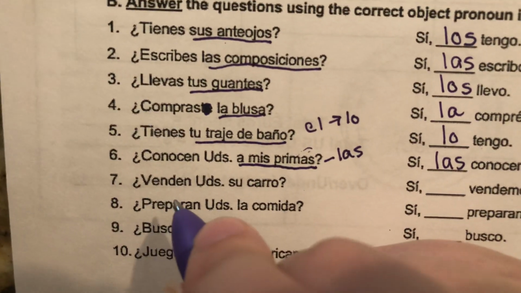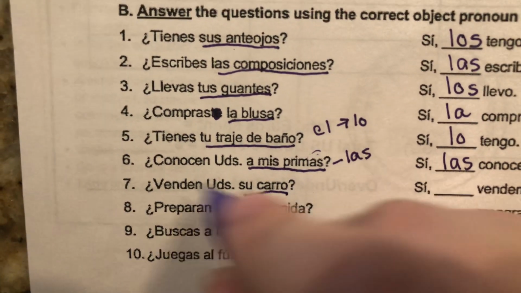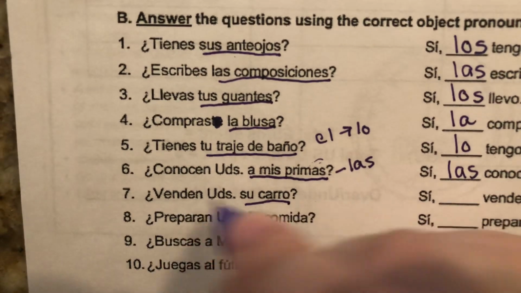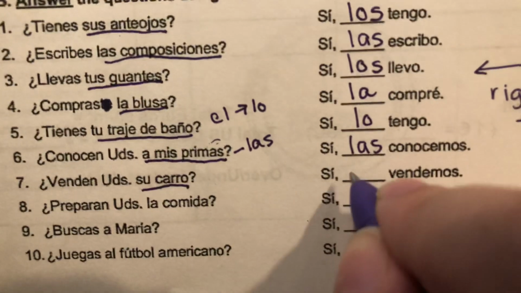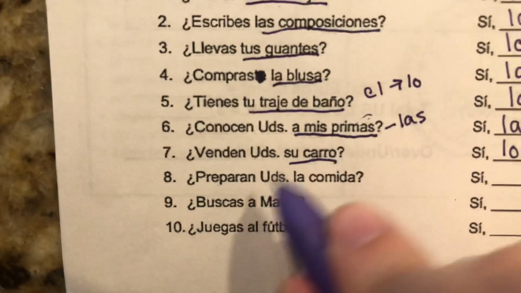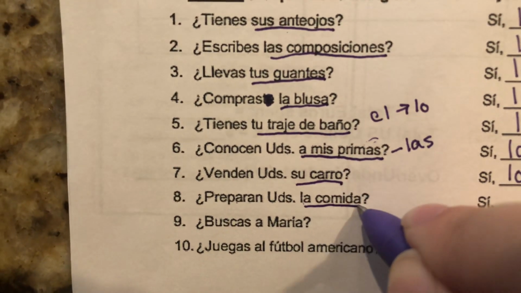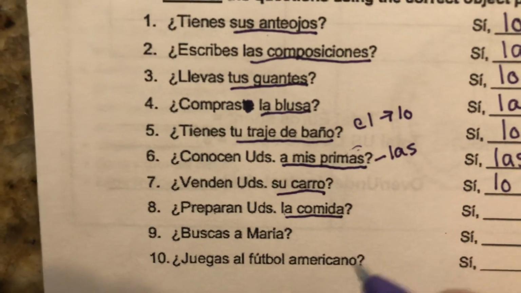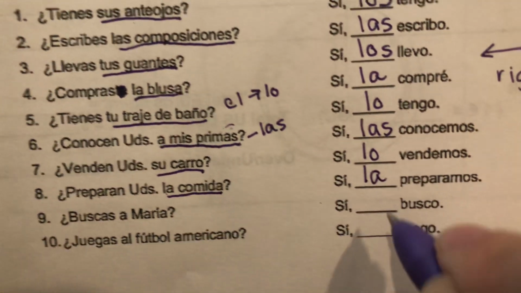Número 7. ¿Venden ustedes su carro? Are you guys taking your car? Or are you selling your car? And carro would be el carro, so it'd be sí. Lo vendemos. Número 8. ¿Preparan ustedes la comida? Do you all prepare the food? Sí. La preparamos.